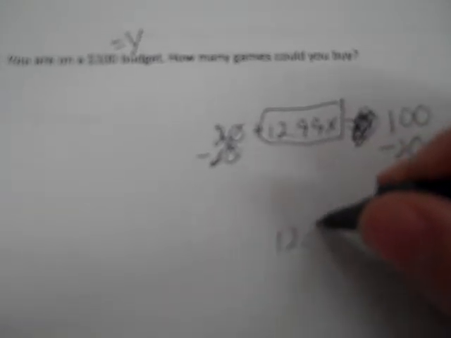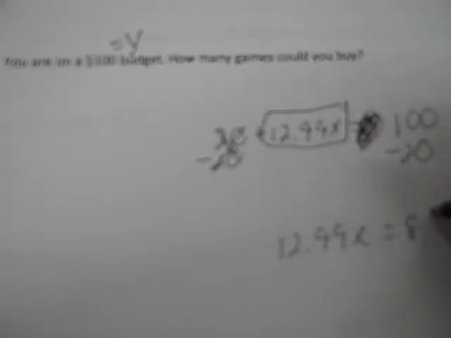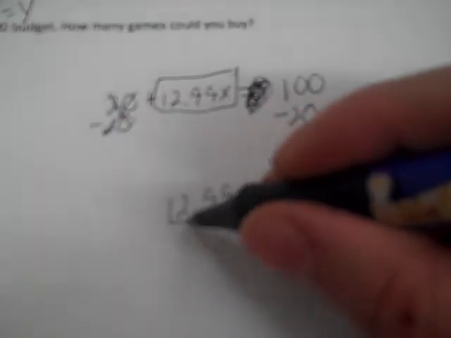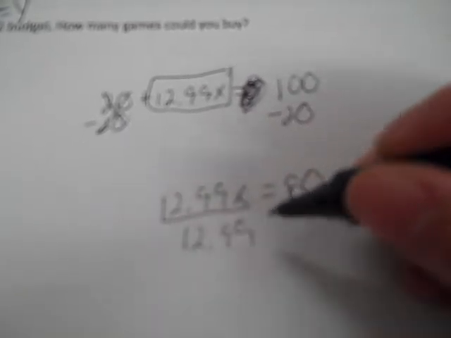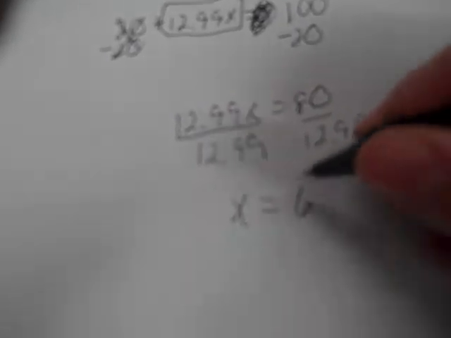So 12.99x equals 80, and then I divide both sides of my equation by $12.99. 80 divided by 12.99 gives me 6.15, but you're talking games here, so we need to buy the games by the whole, which means I could buy 6. Okay, 6 games.